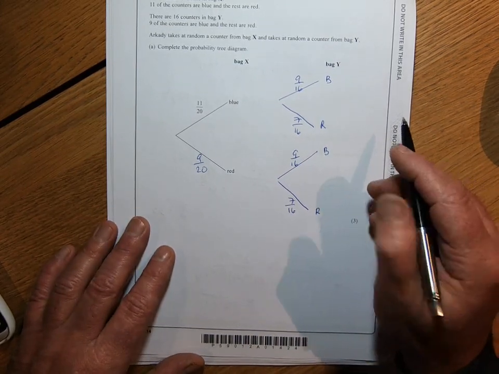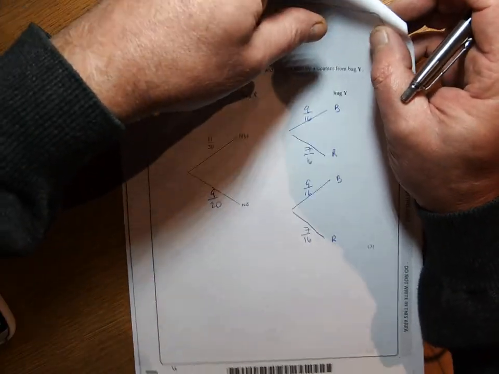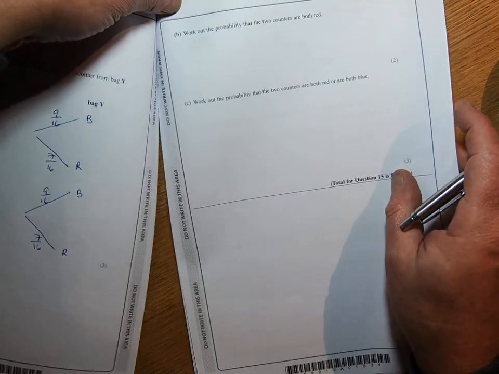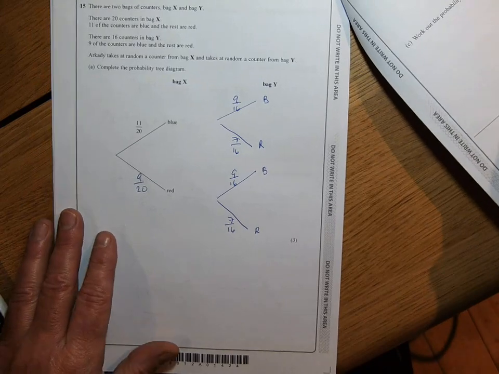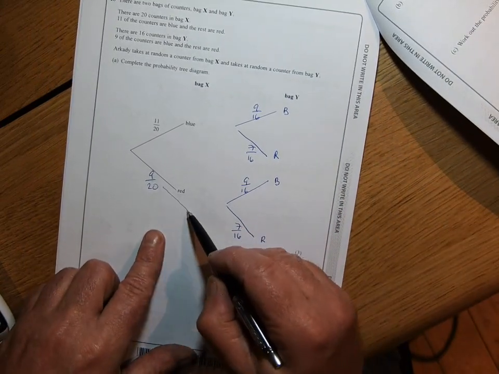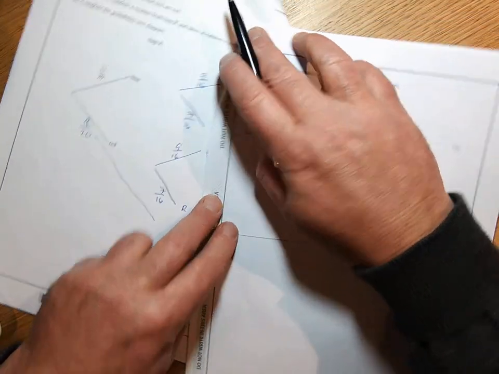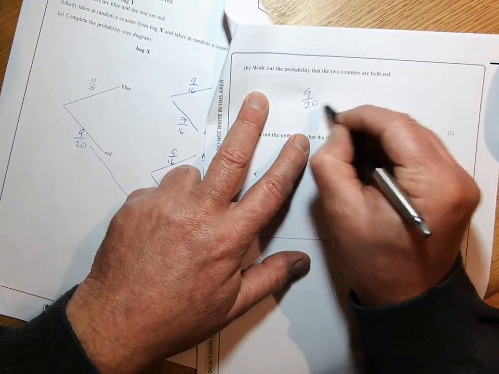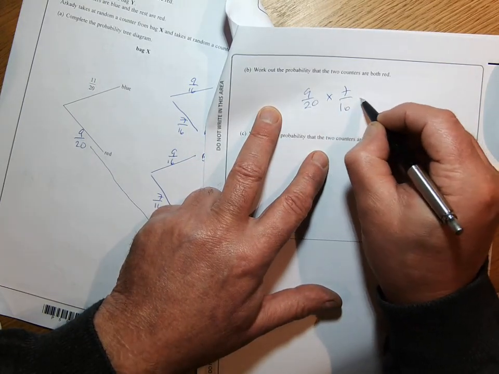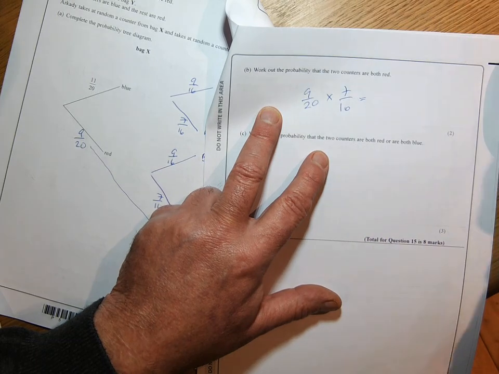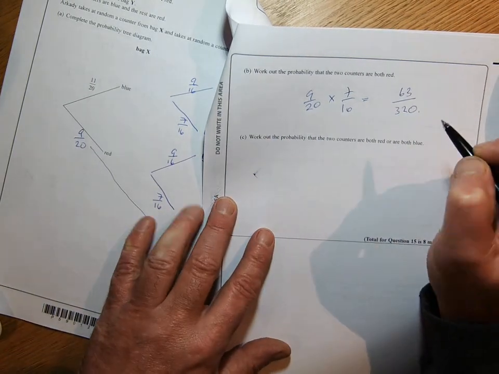Okay, so 3 marks for that, that's pretty easy. So presumably we're going to use it now. Work out the probability that the 2 counters are both red. So we're looking for red and red, which is down here. Remember, you multiply along the arms. So this one is 9 out of 20 times 7 out of 16, which is 63 over 320.